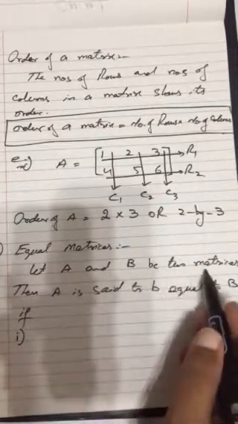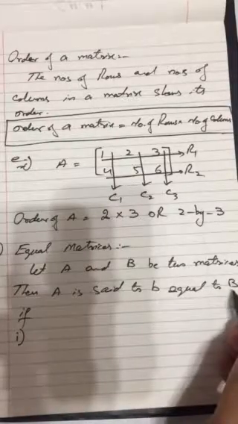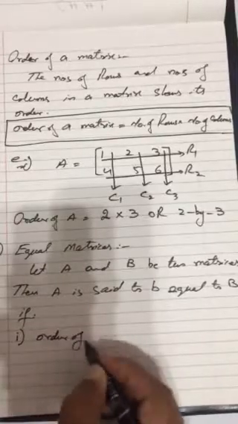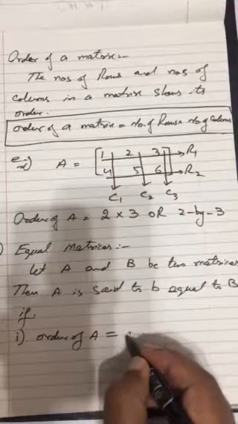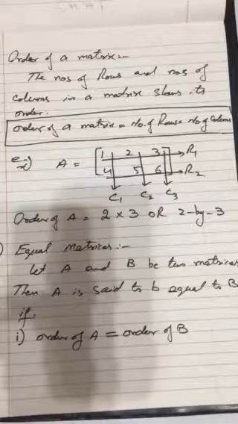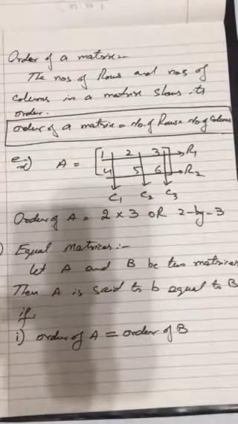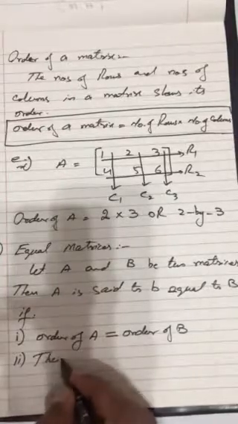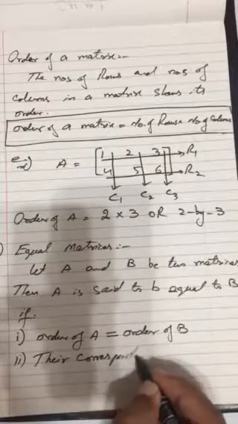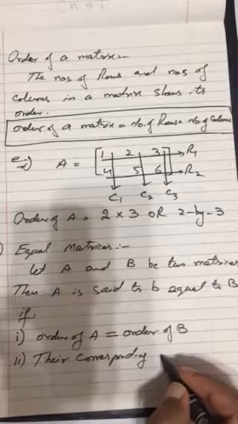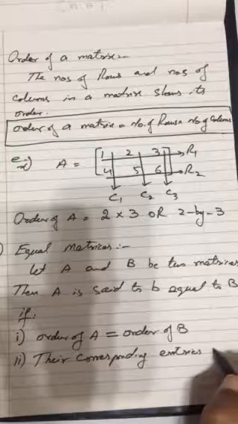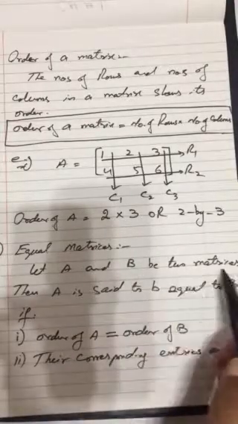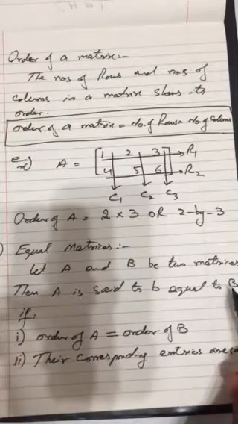Let A and B be 2 matrices, then A is said to be equal to B if, number 1, order of A must equal order of B, meaning the order of matrix A must equal the order of matrix B. And second condition, their corresponding elements or entries are the same.